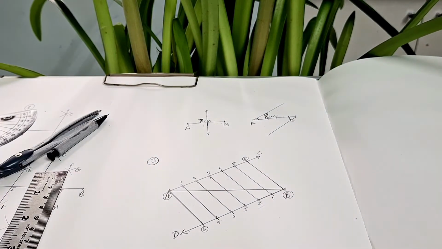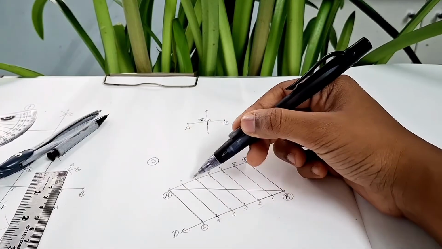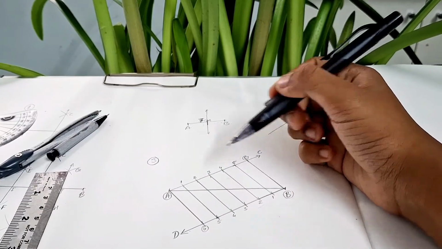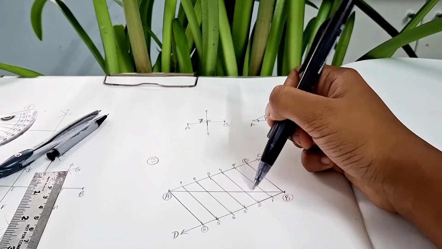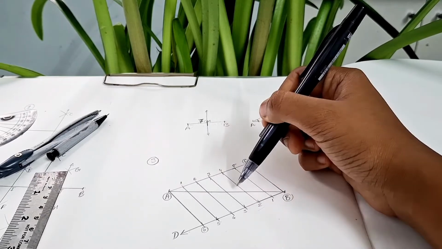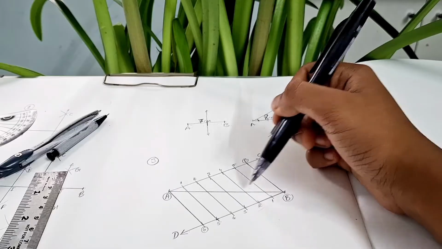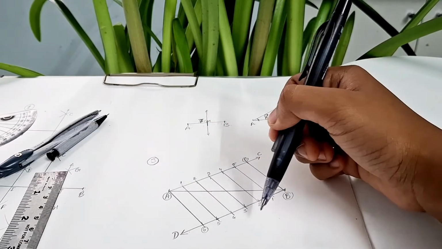Here the construction number 3 is complete. Basically what we have done in this construction is, due to the drawing of these oblique lines, this line segment AB got divided into 6 equal parts. Part 1, part 2, part 3, part 4, part 5 and part 6. This is how the line has got divided. That is the reason we have done all this process.